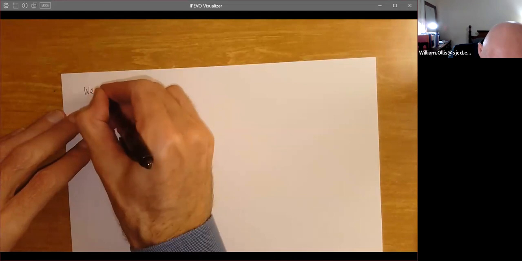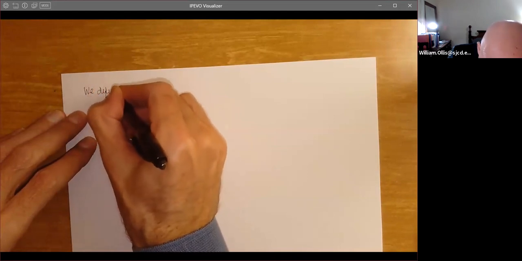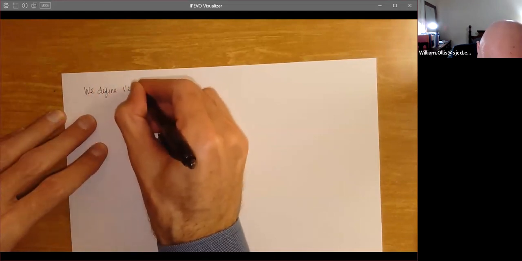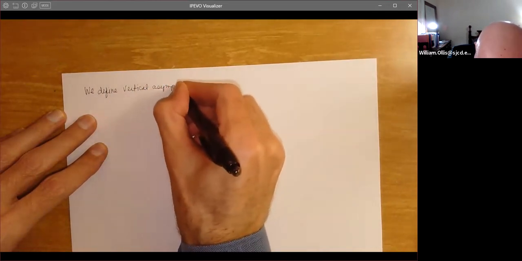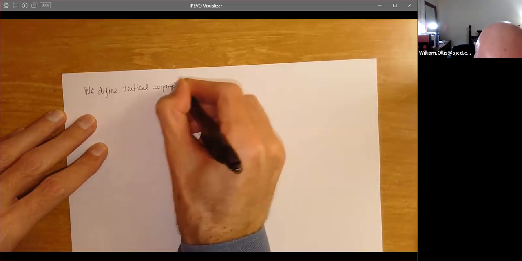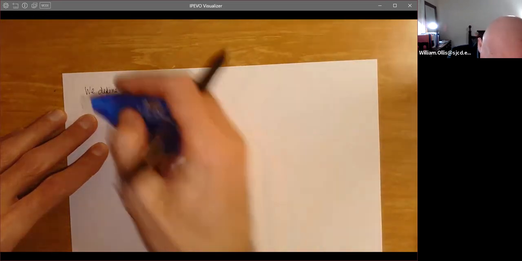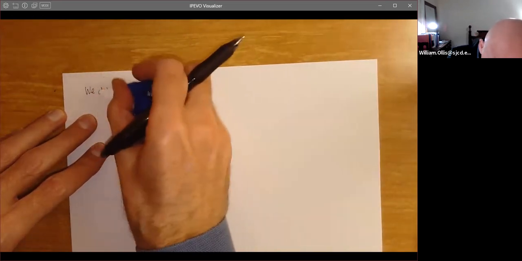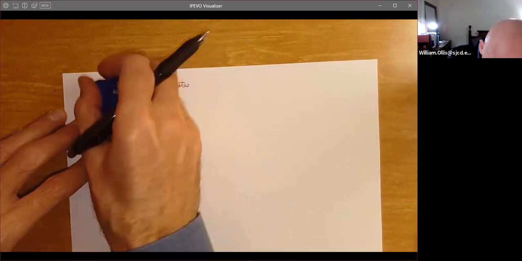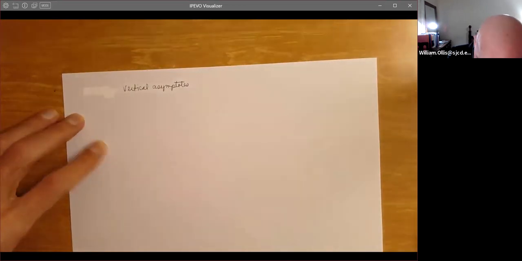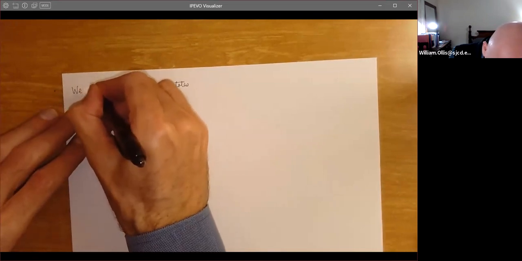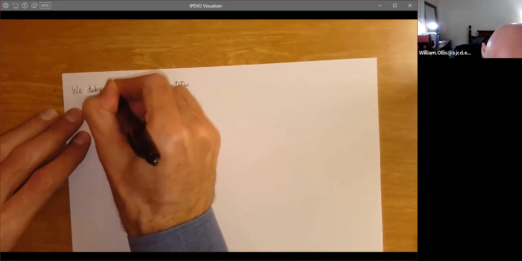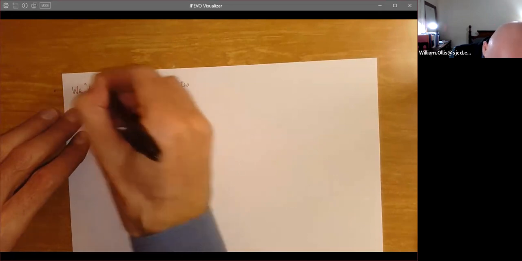We define vertical asymptotes, or actually, I just defined it. Let's just say what we're actually doing. We determine, and actually it's really the same thing. We determine, we define, but I think determine probably is a little bit better.